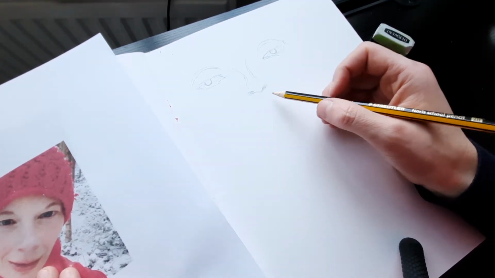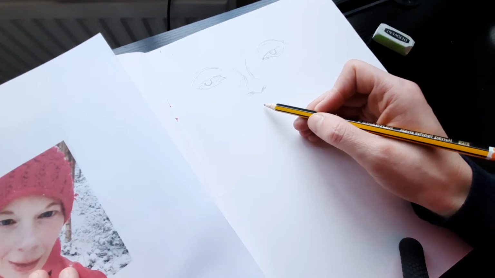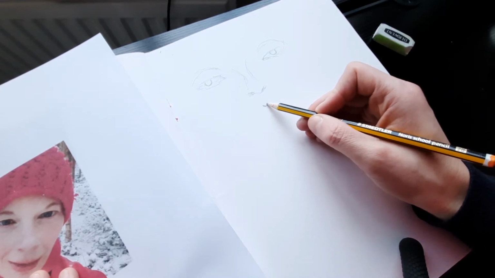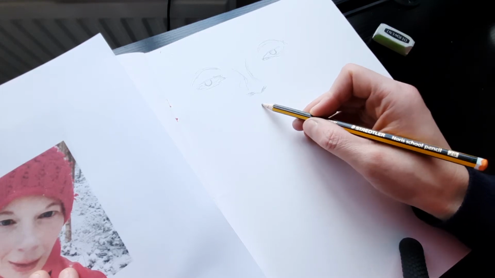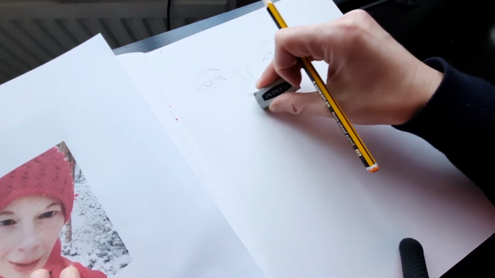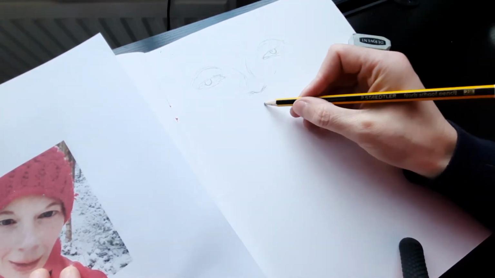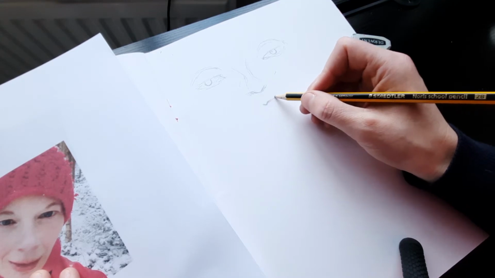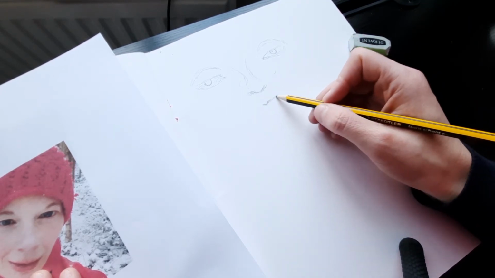And the mouth is quite close to the nose. There we go. And they're always face on as well.